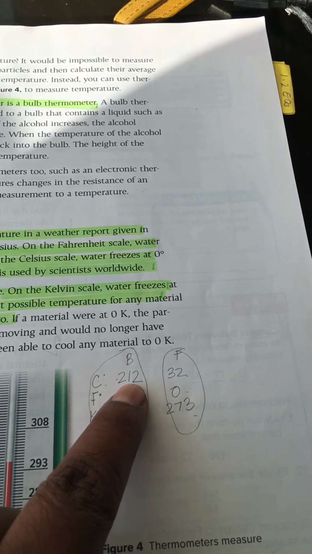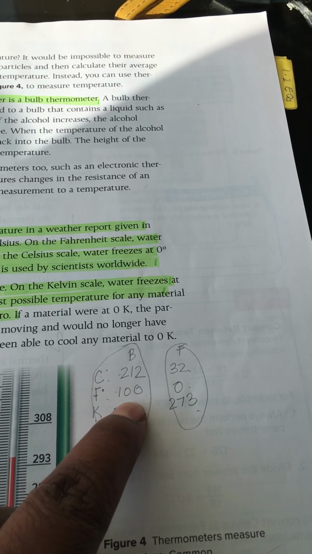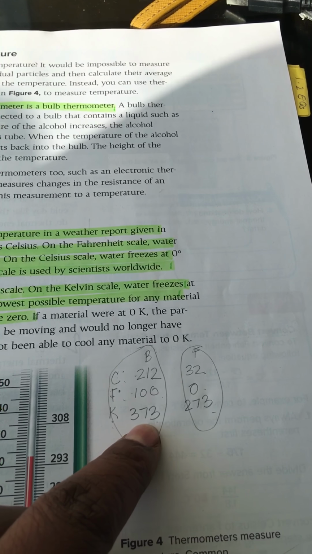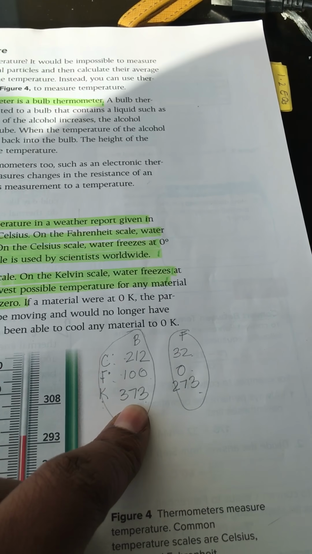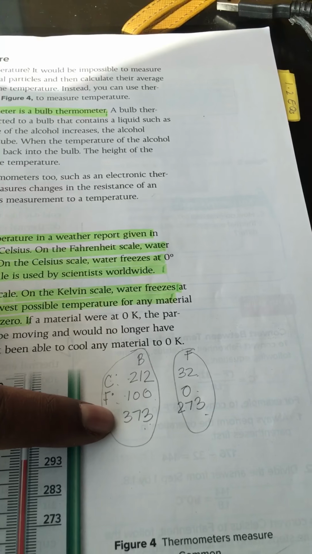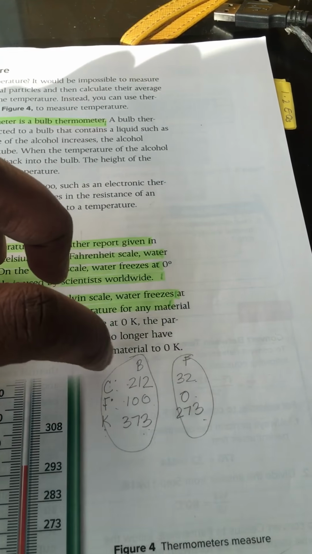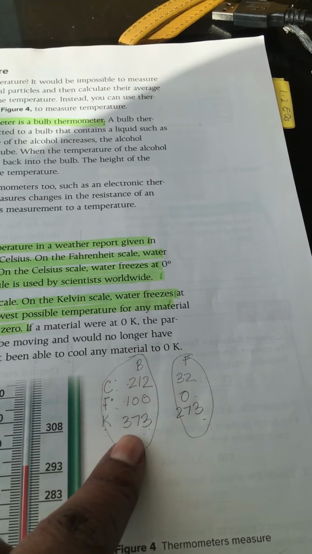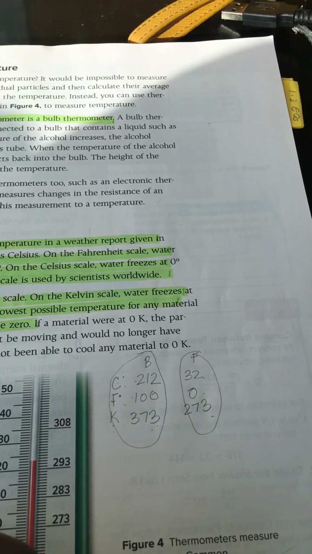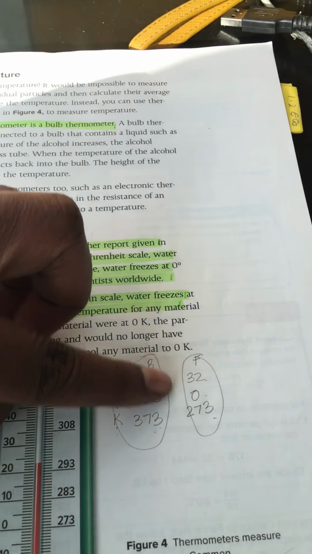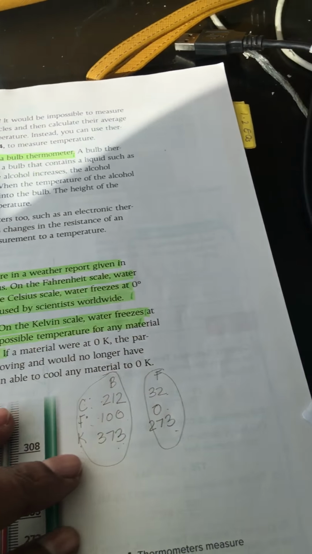So 212 degrees Fahrenheit is equal to 100 degrees Celsius, which equals 373 K. Make sure that you understand that these things are equal, because they're all the temperature at which water boils and freezes.